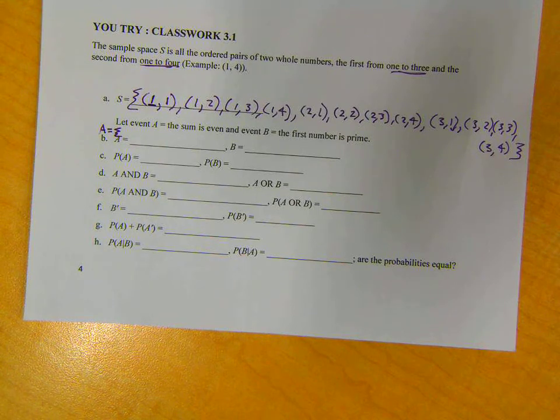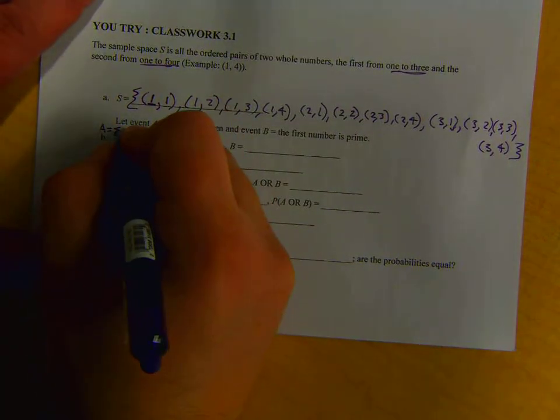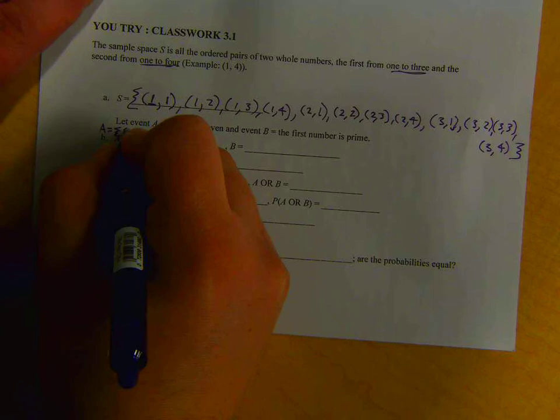Is this one possible? Yes. This one? No. You get it? So we're just adding those two numbers together. If that's even, it's in this group. So somebody give me the first one. Let's try and stay in order.